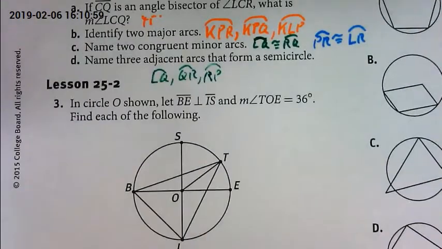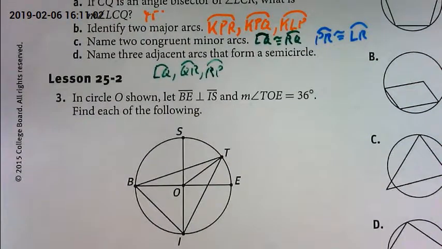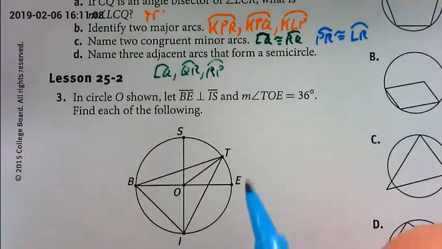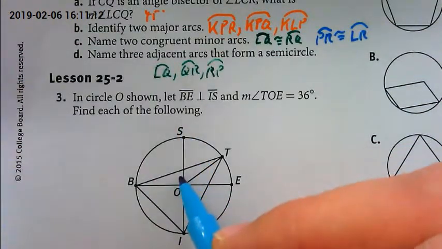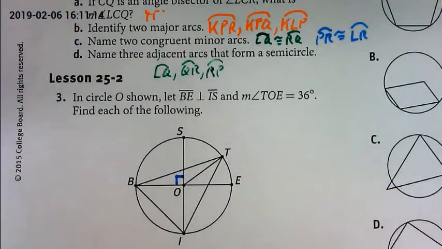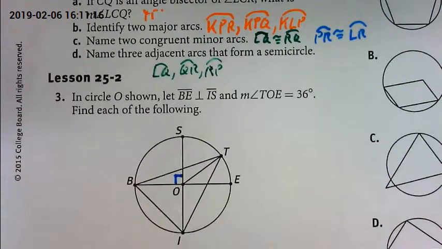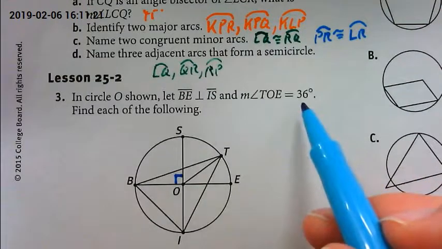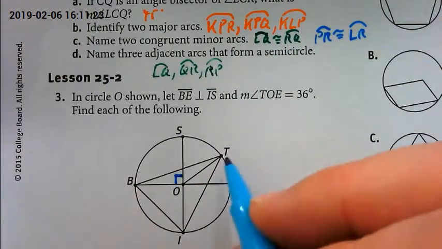So now we have a new circle. This is circle O. They told us that BE is perpendicular to IS. So segment BE perpendicular to IS. So I'm going to draw a 90-degree angle there so we know that. They also told us at the beginning, measure of angle TOE is 36 degrees.